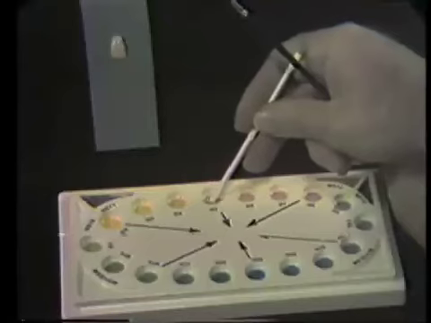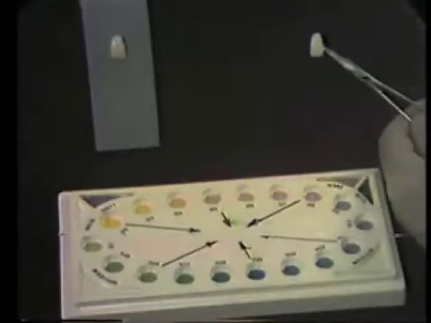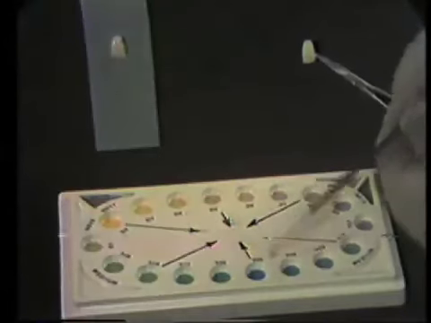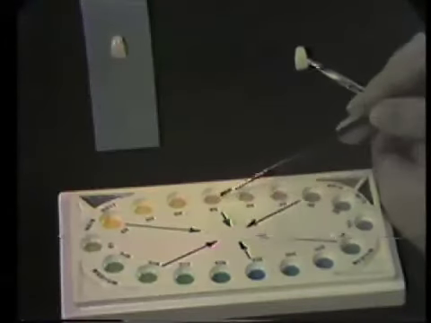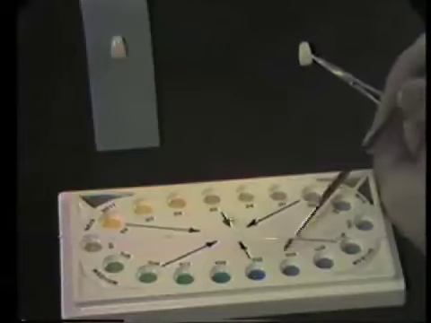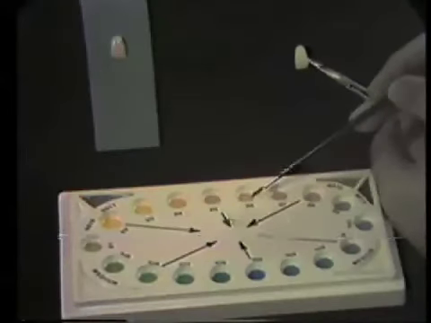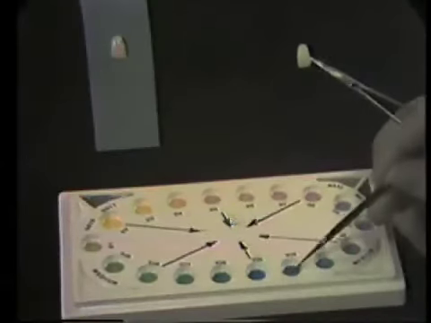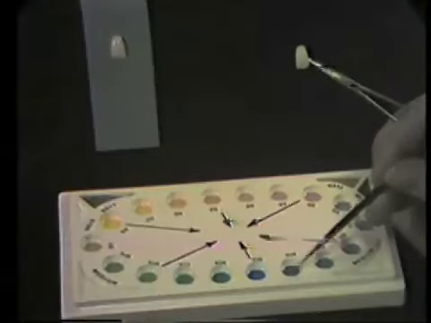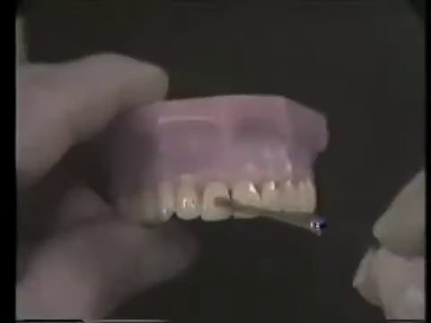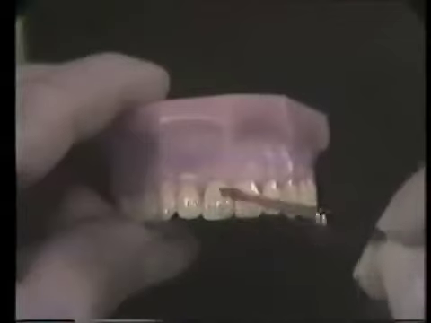To lower the value of the restoration, you will apply the complement to the dominant hue to form a complex gray. Inasmuch as the majority of the teeth we deal with are in the yellow to orange range, we know that the complement of these two hues is either blue or violet. There are a number of ways to determine the exact dominant hue.